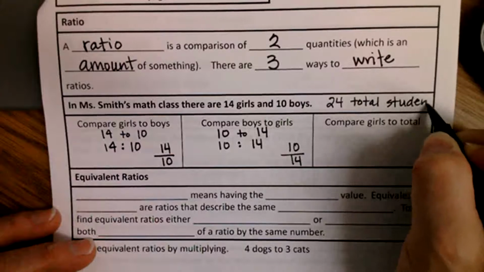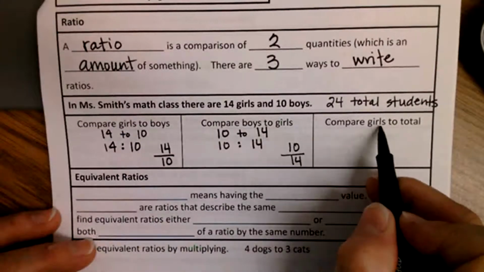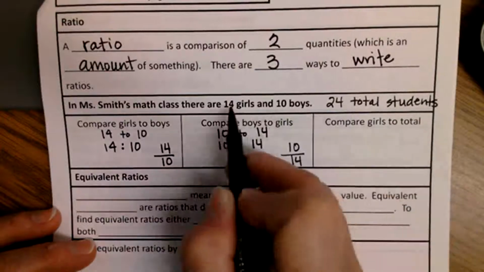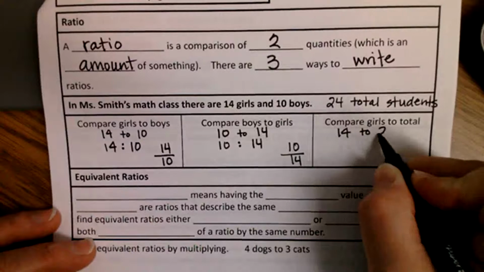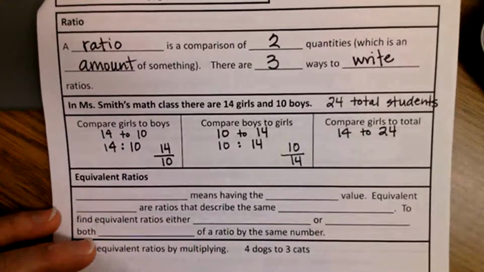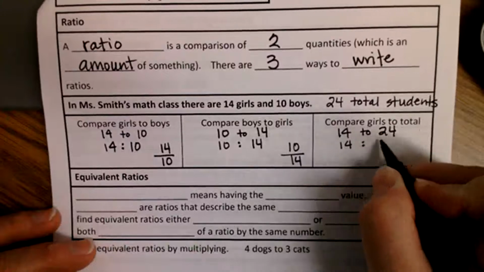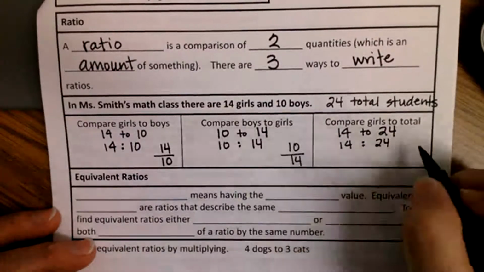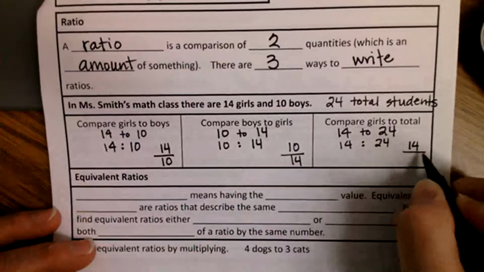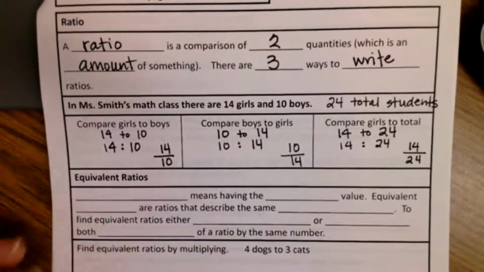Okay, 24 total students. So now we can compare the girls to the total. And that would look like this. There are 14 girls to 24 total students. Or 14 girls to 24 total students. Or you would write 14 girls to 24 total students. All right, three ways that you can write ratios.